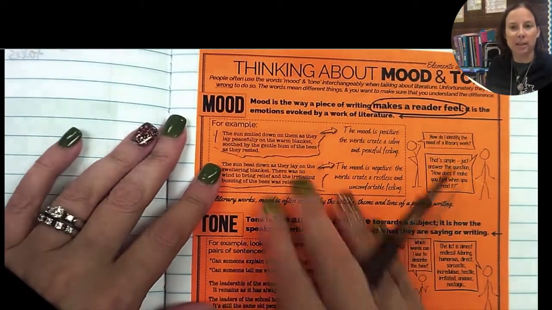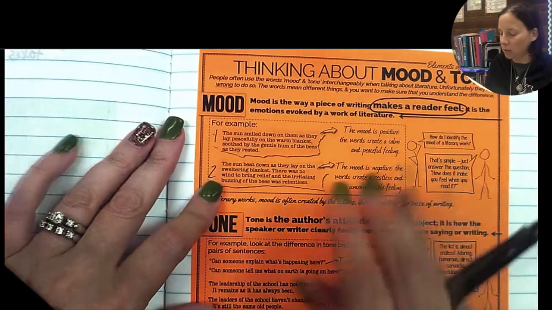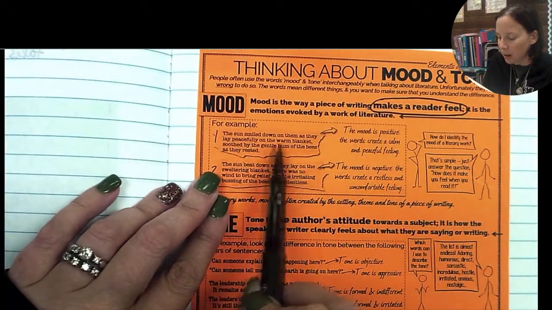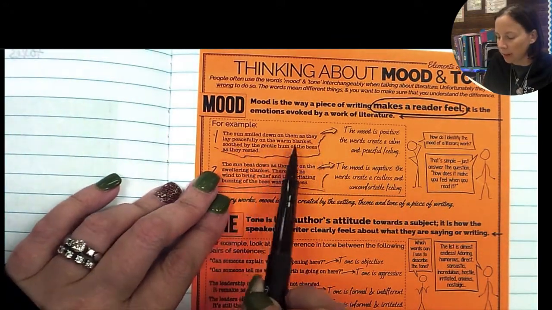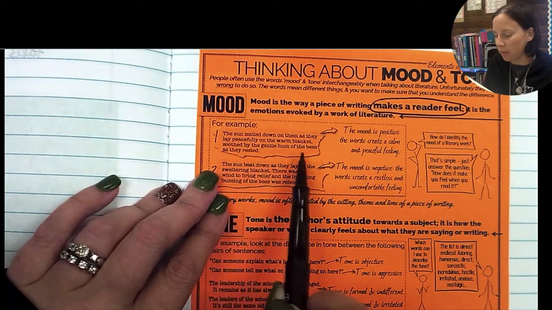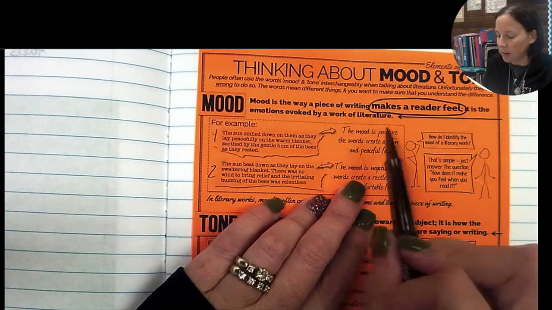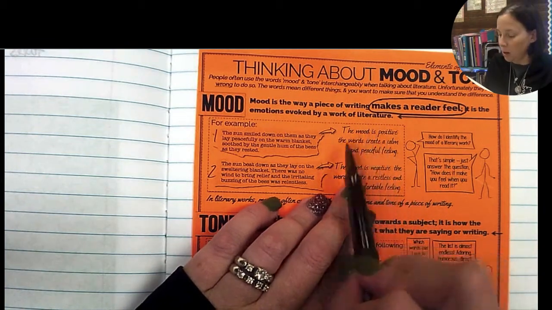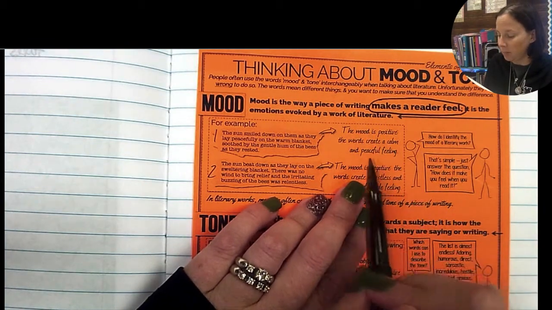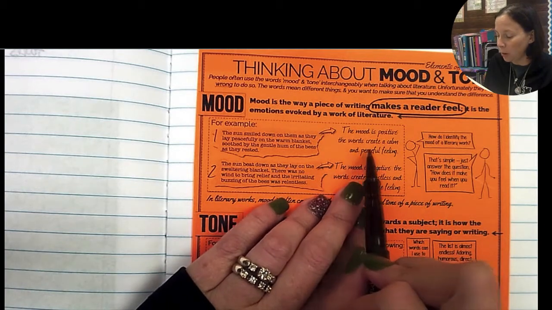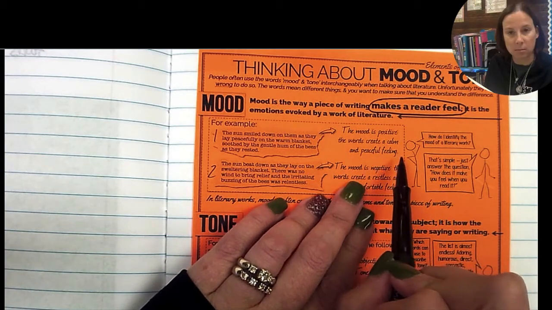So when we look at the examples in our notes here, the sun smiled down on them as they lay peacefully on the warm blanket, soothed by the gentle hum of the bees as they rested. So this evokes the mood of positivity, okay? The mood is positive. The words create calm and peaceful feelings.